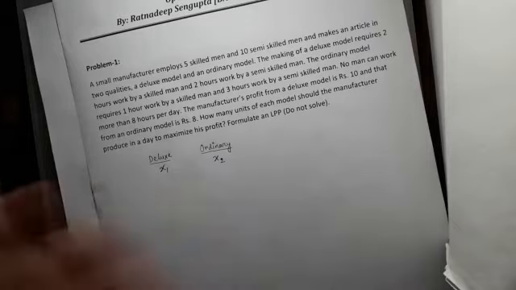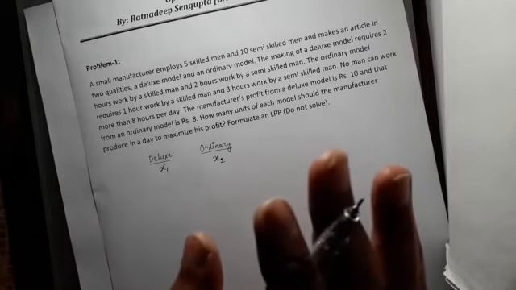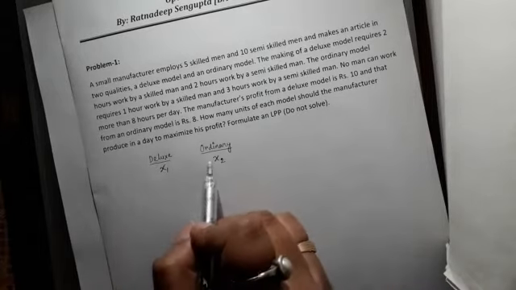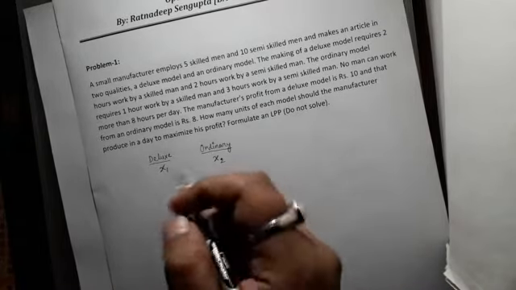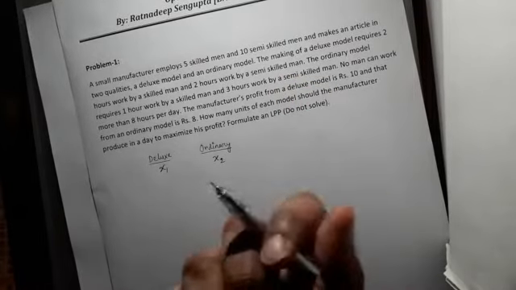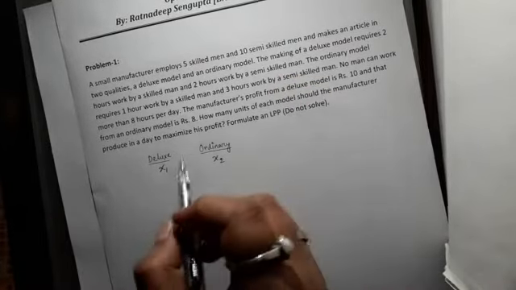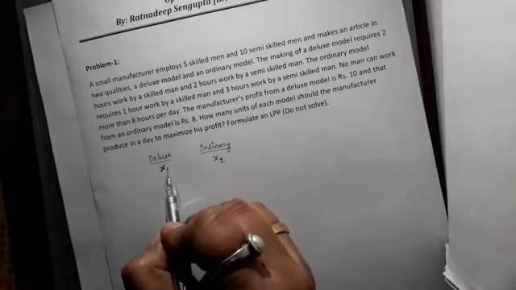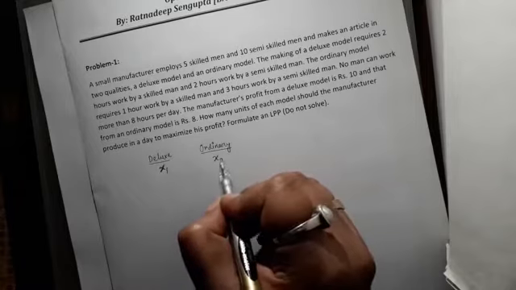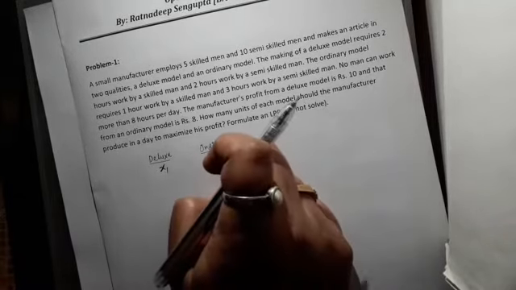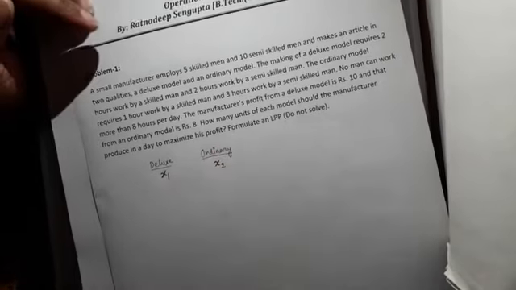You don't know how many units. Why do we need two decision variables here? Because you have two models. If you had three models, you would have taken three decision variables. So x1 units of deluxe model you produce, and x2 units of ordinary model. This is our assumption.